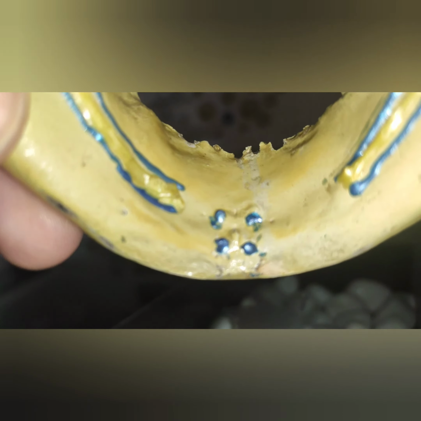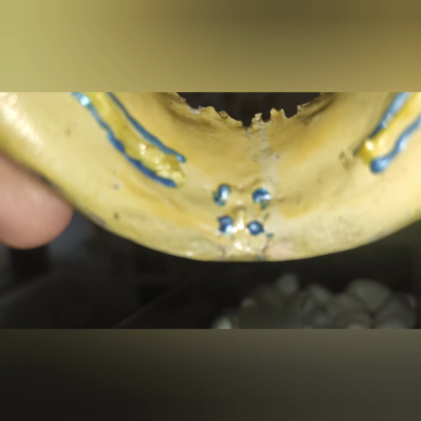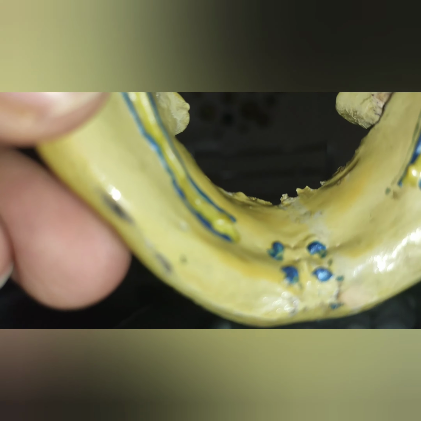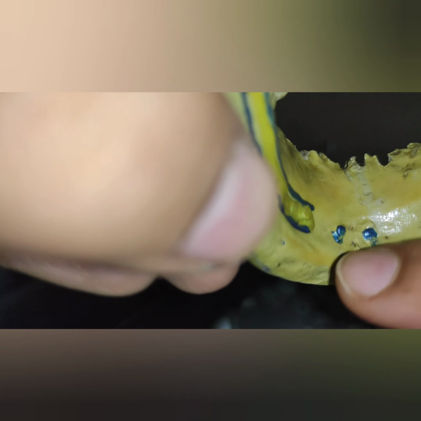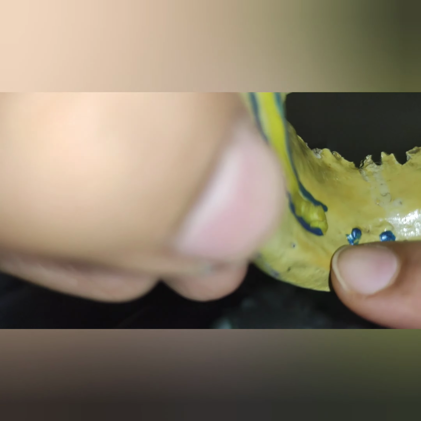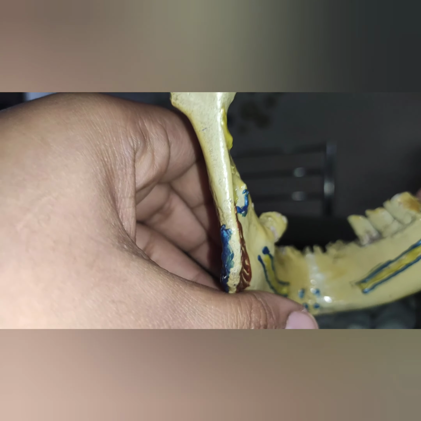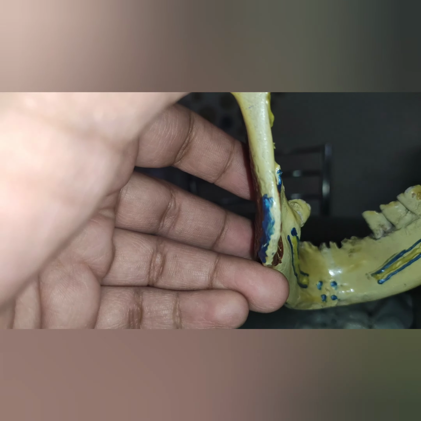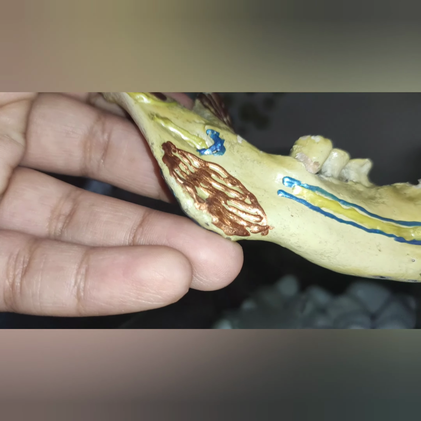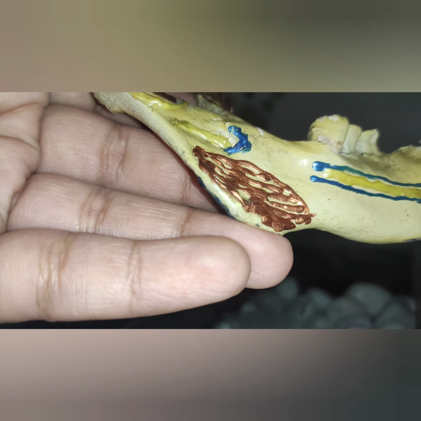I have already marked them here. Then we have the mylohyoid groove below the posterior end of the mylohyoid line.